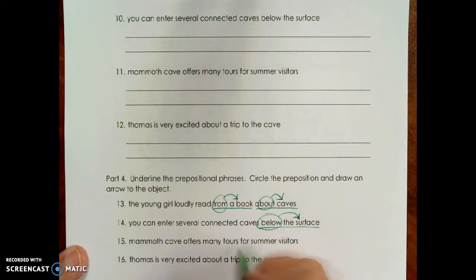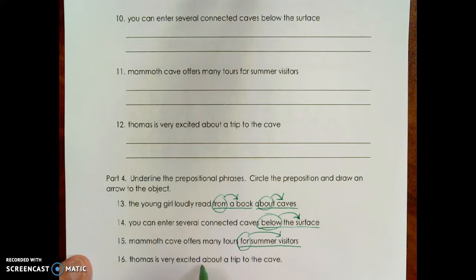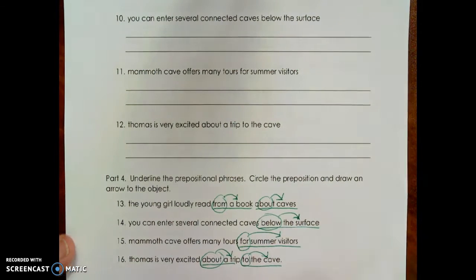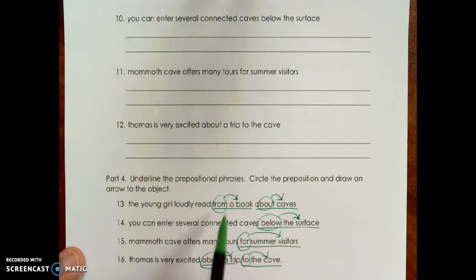Mammoth Cave offers many tours for summer visitors. For is our preposition. Who's it for? The visitors. Thomas is very excited about a trip to the cave. About, what about? Trip. To, where to? The cave. So there we have our prepositional phrases with our prepositions and the objects of prepositions.